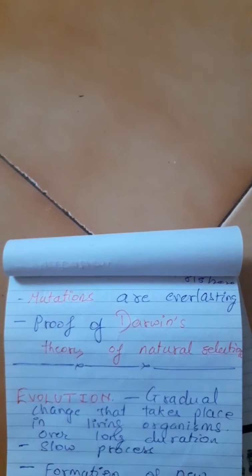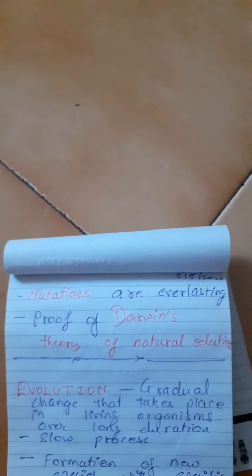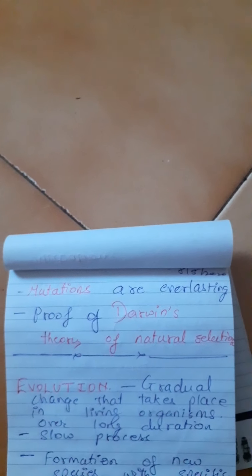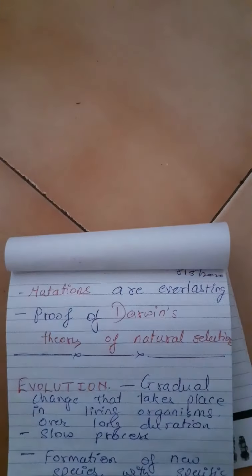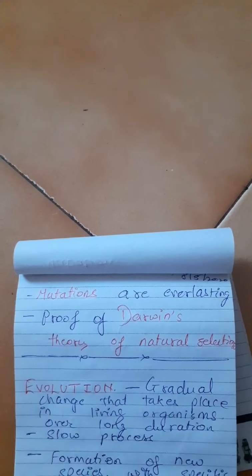Now these mutations have been studied by many scientists, and there was one scientist, Darwin. Darwin proposed the theory of natural selection. You have known this theory in your 9th standard. According to this theory, Darwin says that whoever can survive are those which are selected by nature. That means he actually wanted to say that the individuals who have better characteristics can survive. So he basically proved that mutations take place.